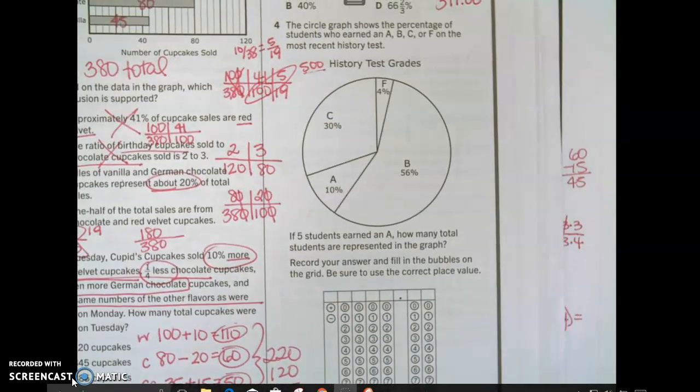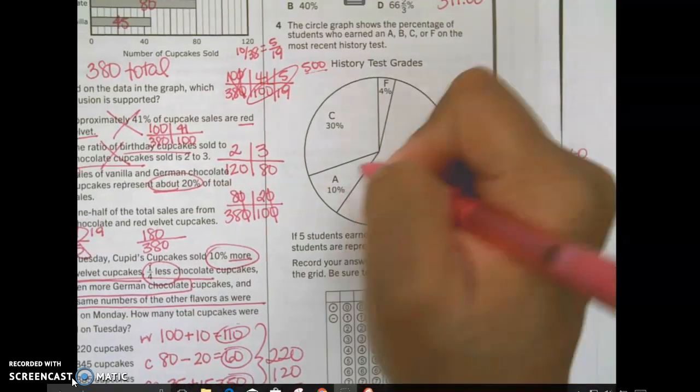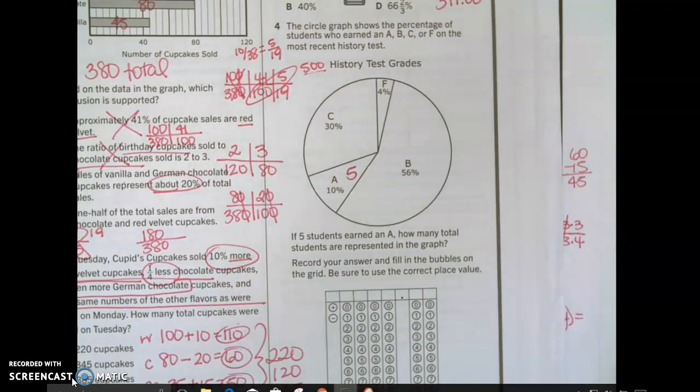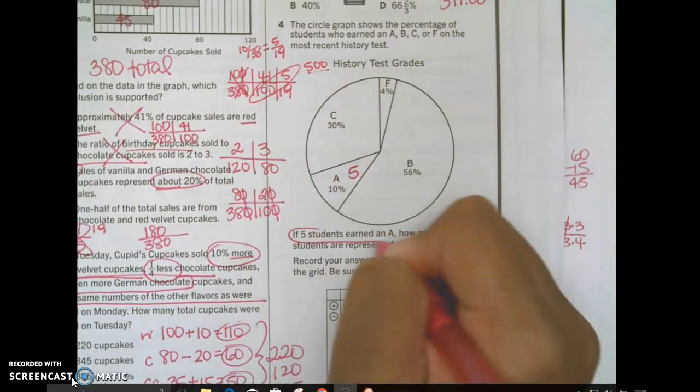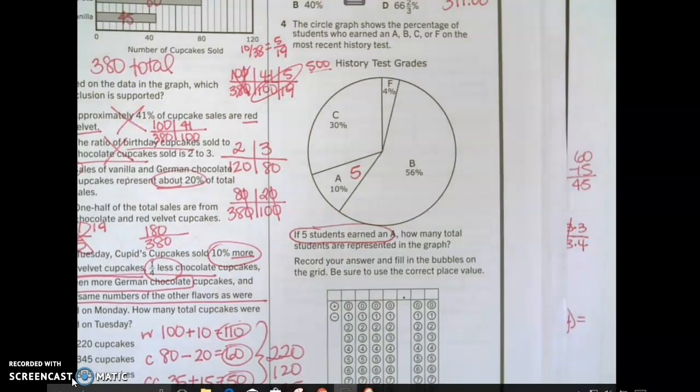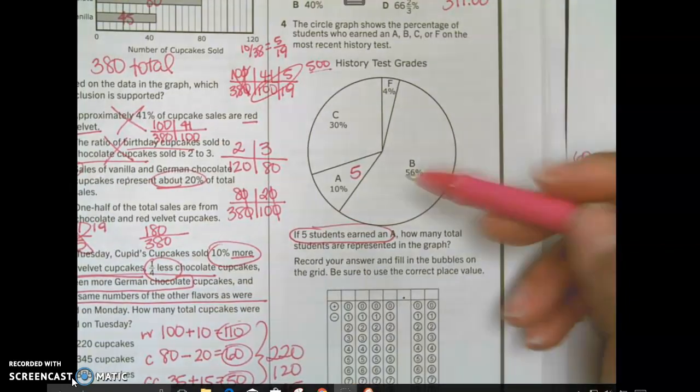Number 4, the circle graph shows the percentage of students who earned an A, B, C, or F on the most recent tests. Some people might have done this, some people didn't, because I think I did this in maybe 1 or 2 classes yesterday. If 5 students earned an A, so this is 5 people, how many total students are represented in the graph?